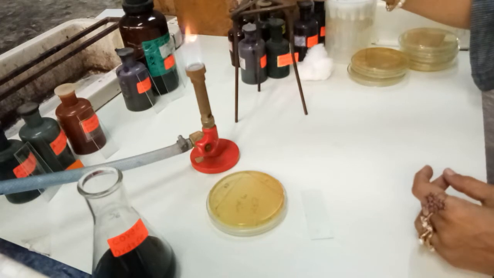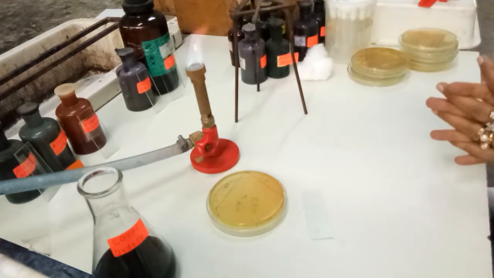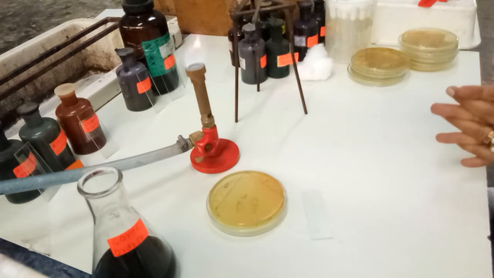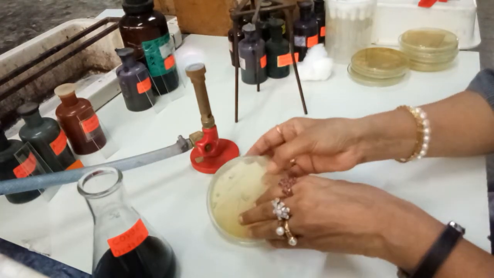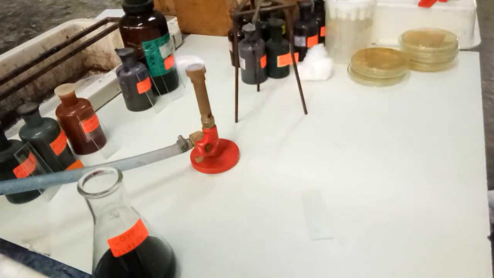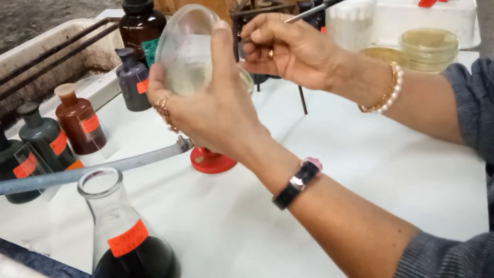So now we will allow it to cool down. It is now already cool. We will use it for taking out some material.